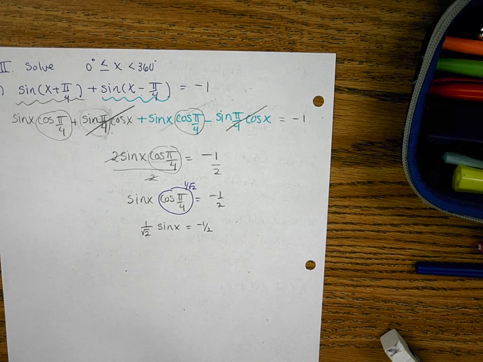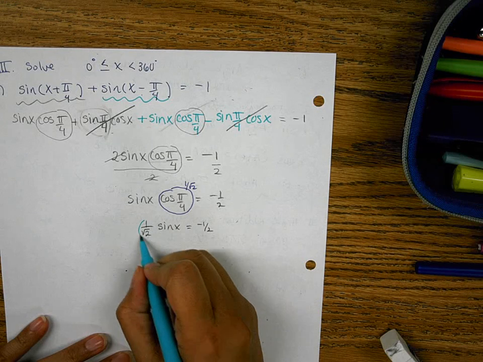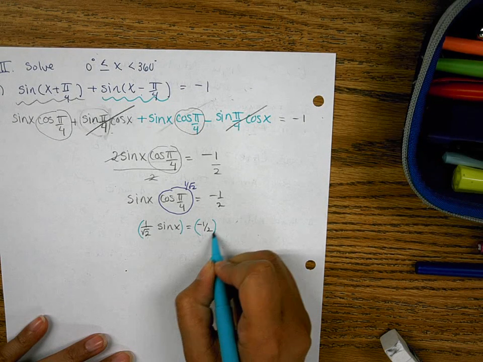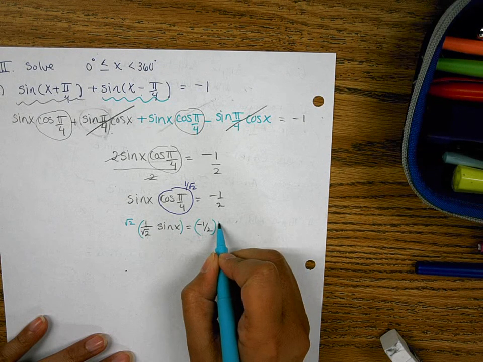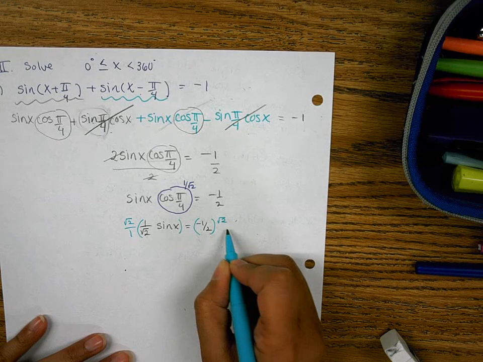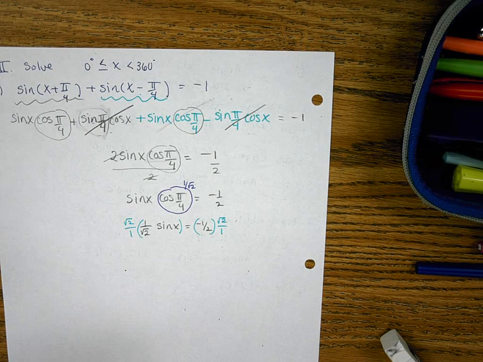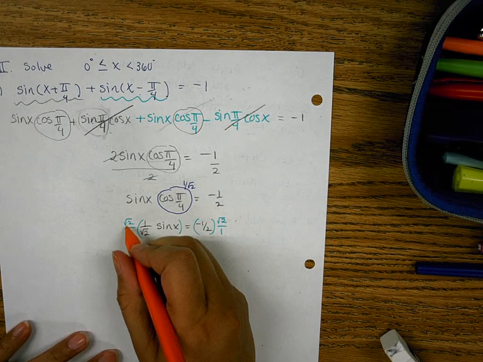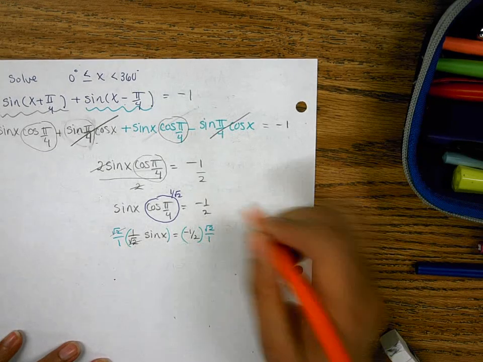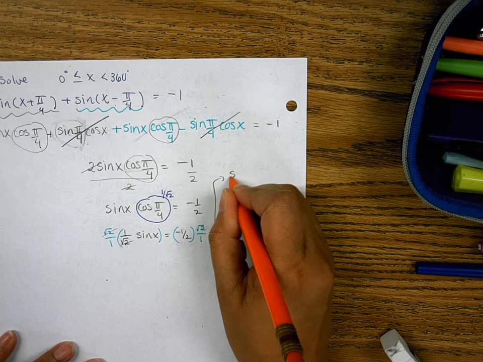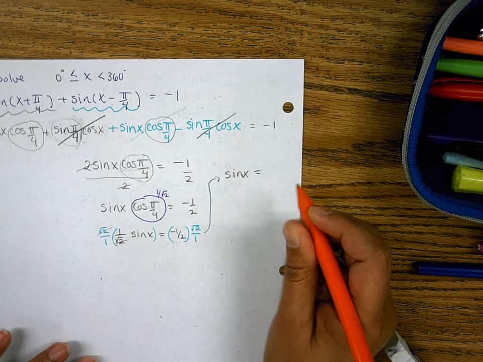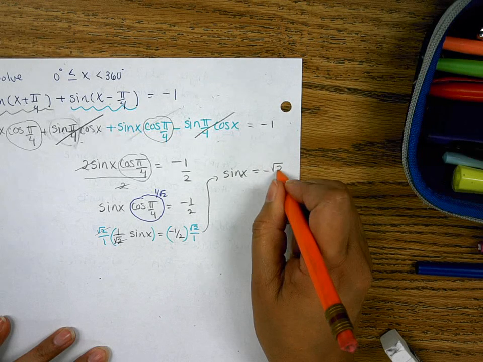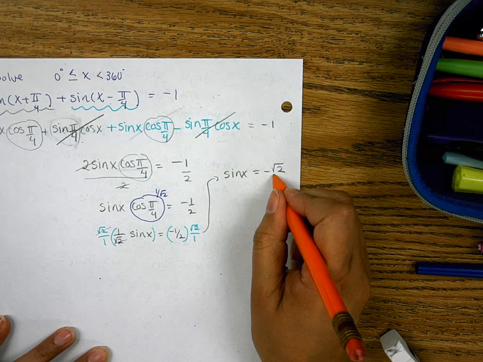I'm trying to get sine by itself, so I multiply both sides by root 2. The root 2's are gone. Sine of x equals -root 2 over 2.